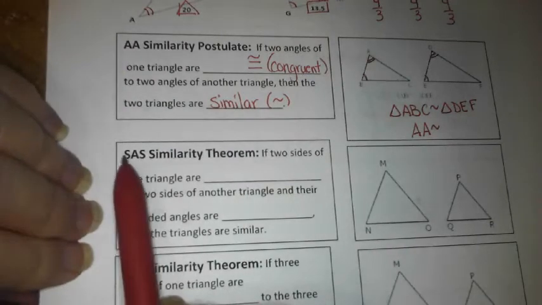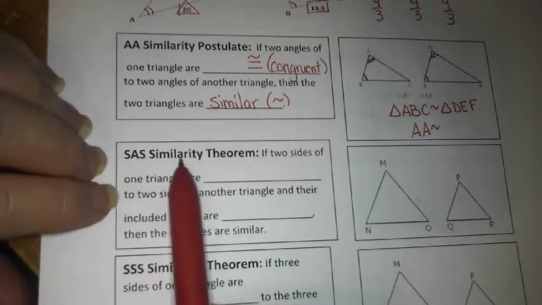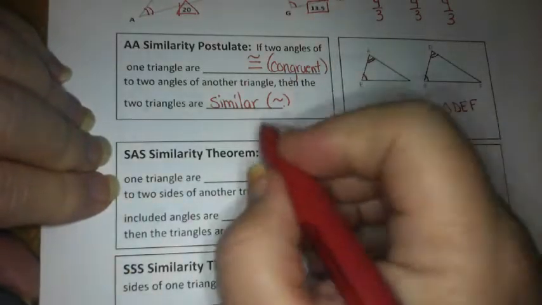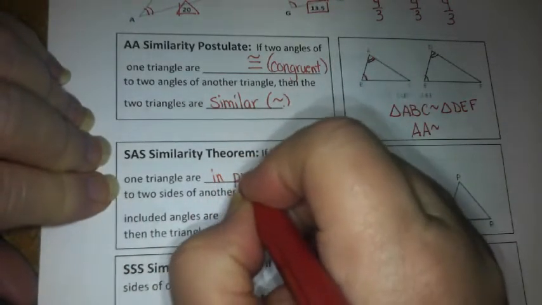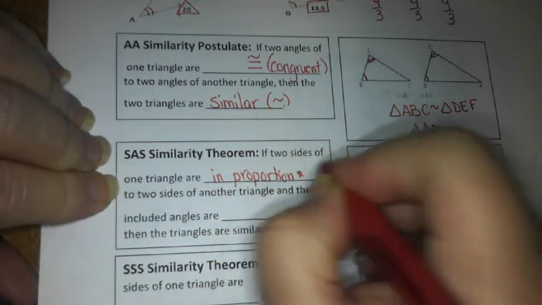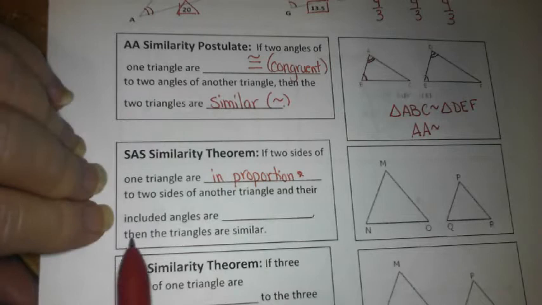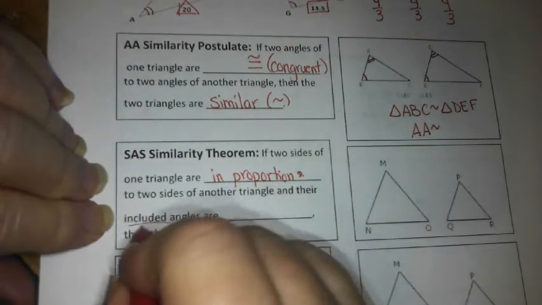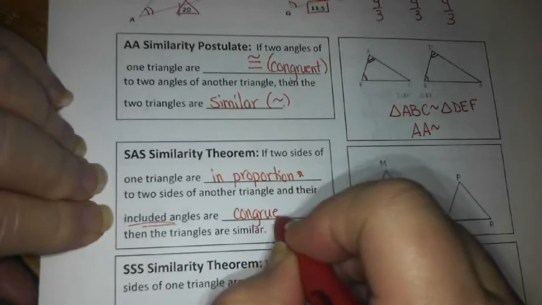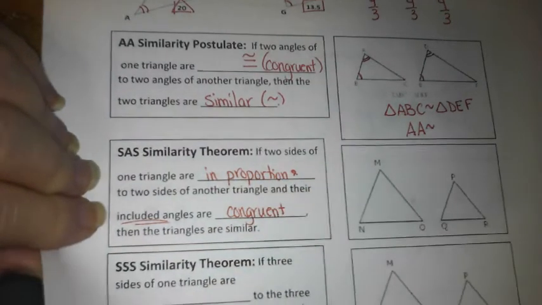Next up, we have the SAS Similarity Theorem. If two sides of one triangle are in proportion to two sides of another triangle, and they're included, I'll tell you what that means, included angles are congruent, then the triangles are similar.